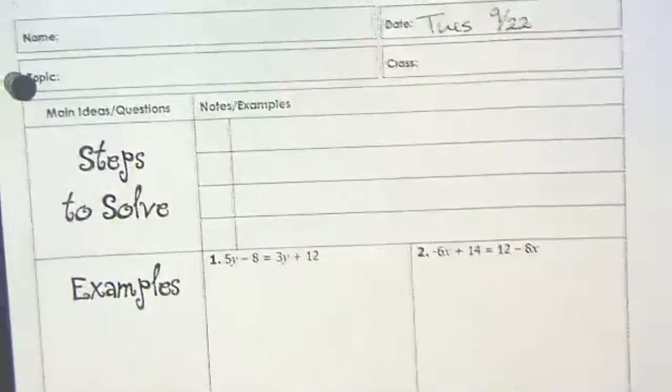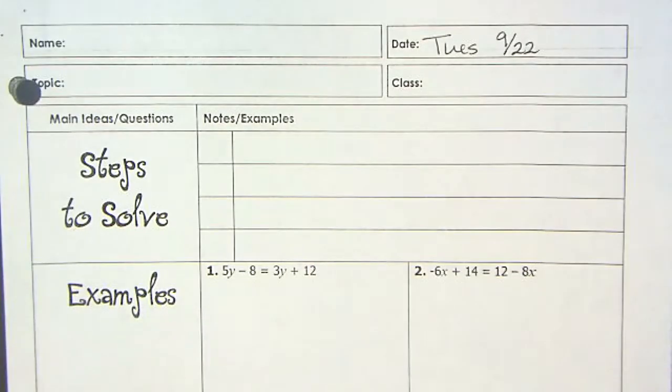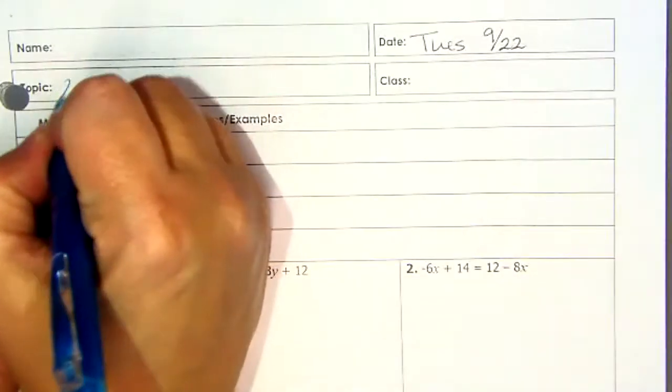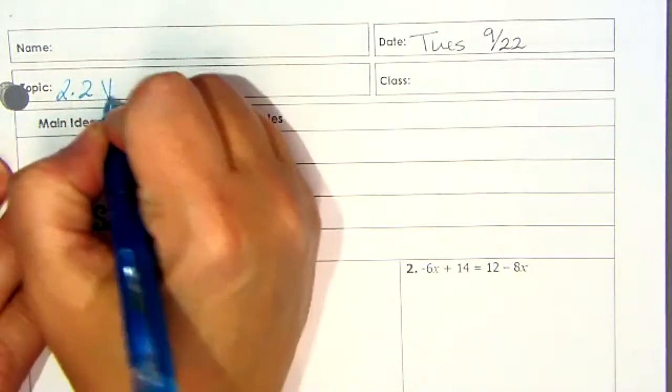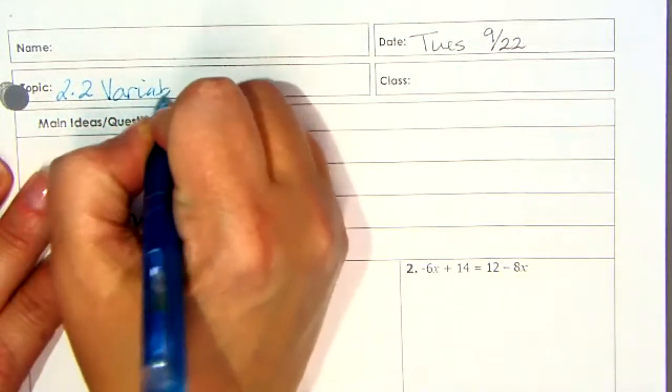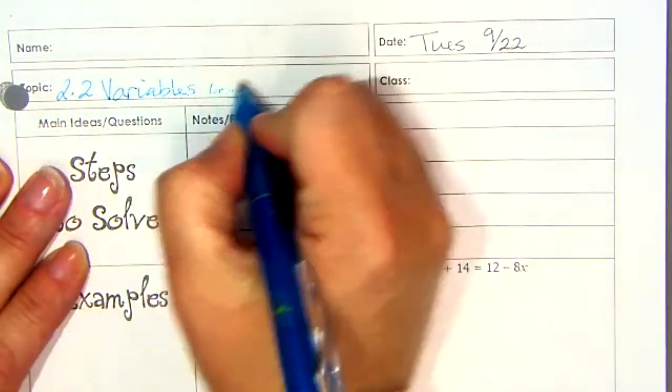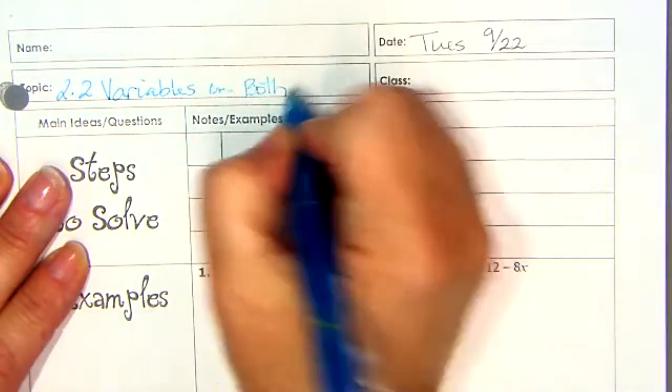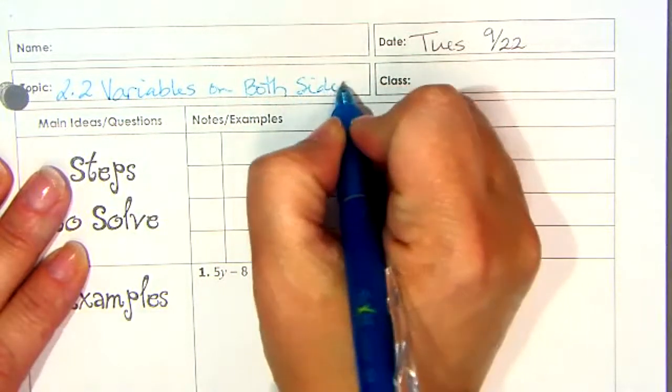Okay, so today we're talking about 2.2, which is variables on both sides. So this is 2.2, variables on both sides.